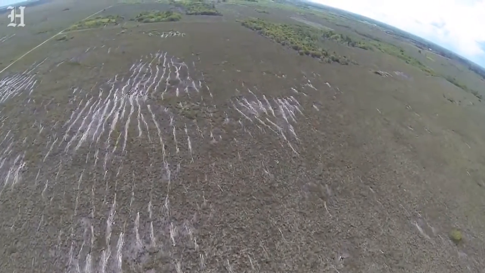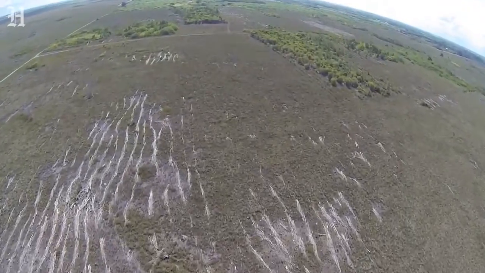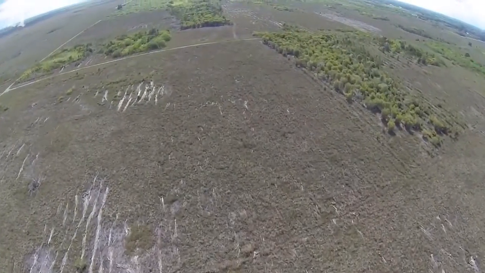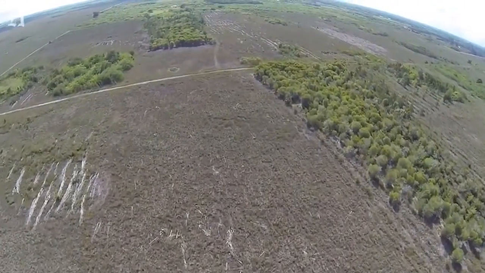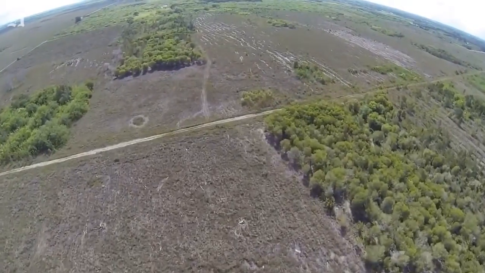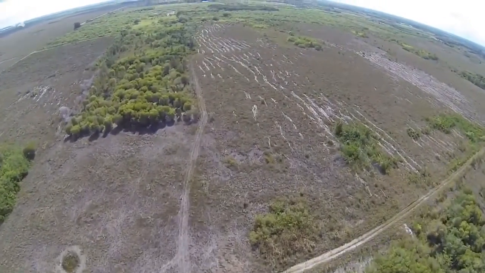The pace at which we accelerate freshwater restoration is going to matter to the future of being able to do anything with restoration. So this just kind of underscores the importance of restoring water flows now.